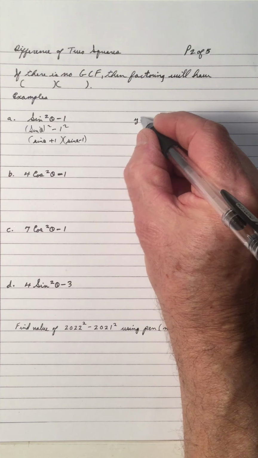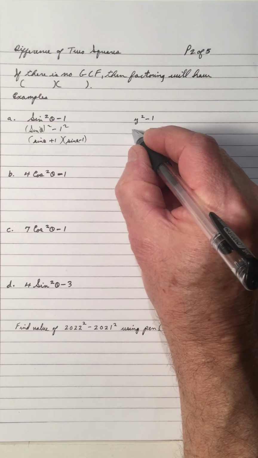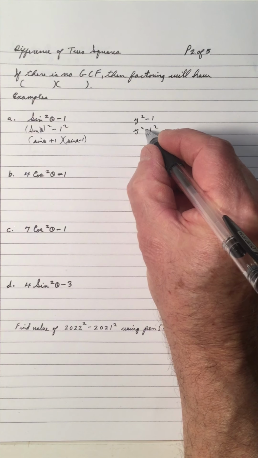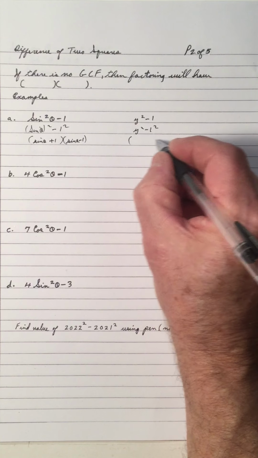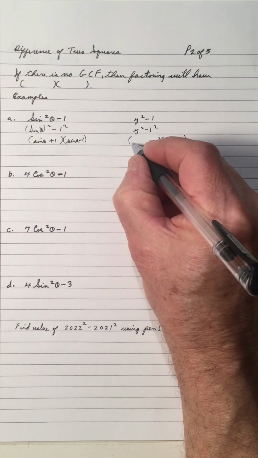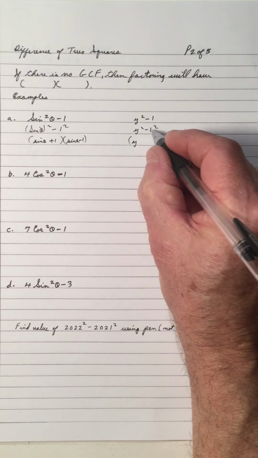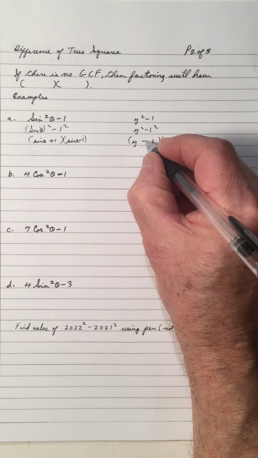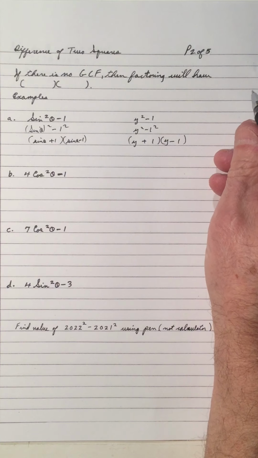That's similar to y squared minus 1, the subtraction of two squares. The y times y gives you y squared, 1 times 1 gives you 1, and the product is a negative, so it's a positive and a negative.